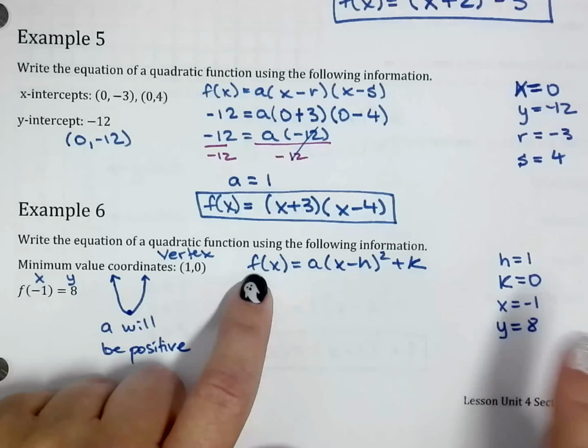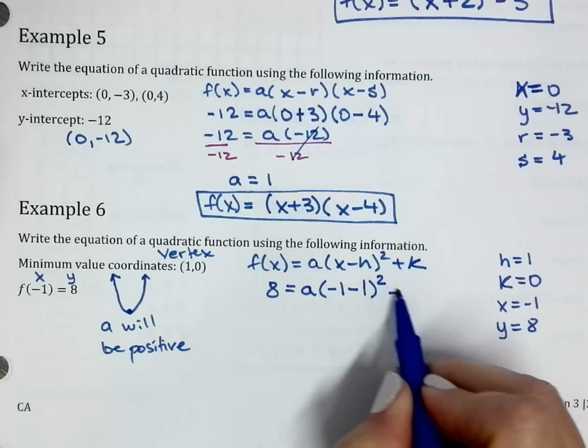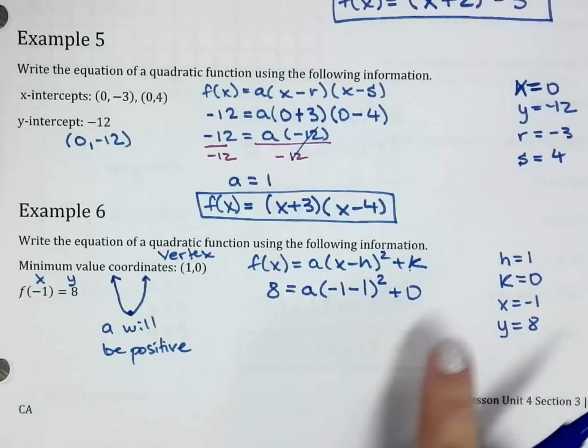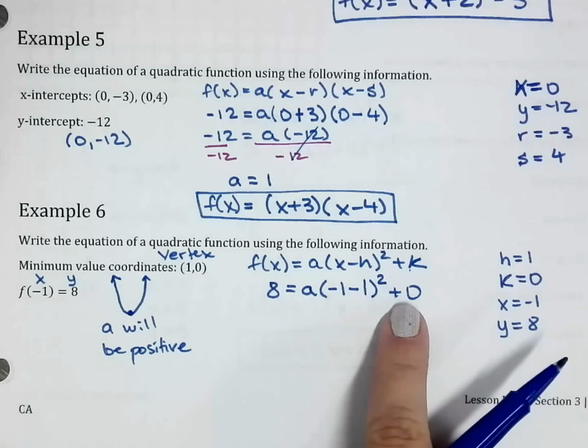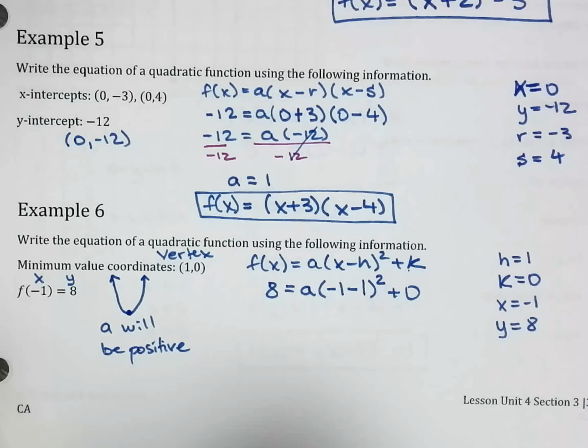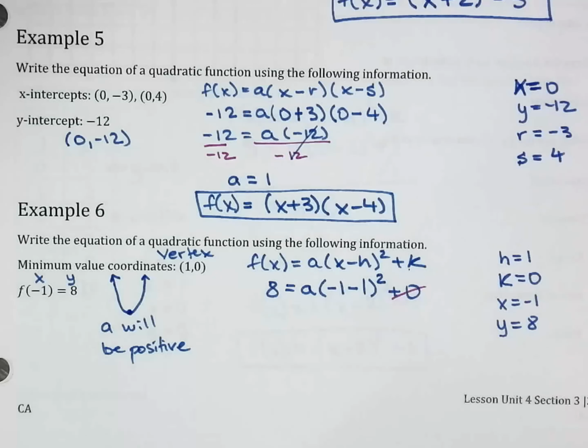X is -1. H is 1. Plus k is 0. I like when k is 0. It's easier to solve for a. We would minus 0 from both sides, but that's just silly. So 0 right there, I don't have to do anything with that.